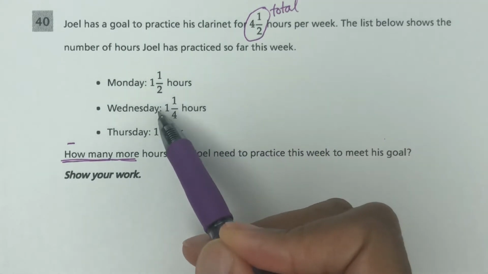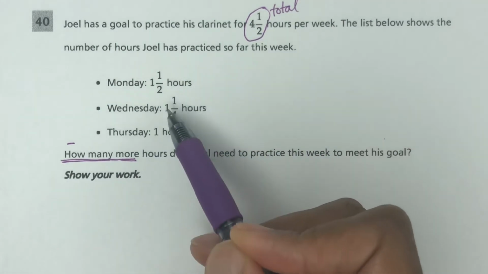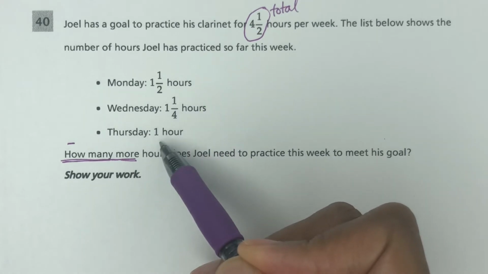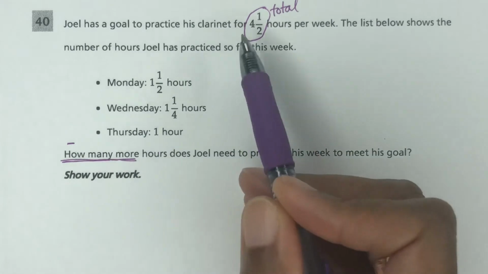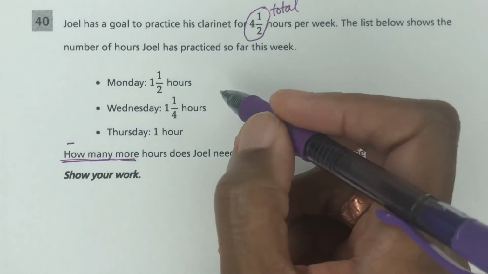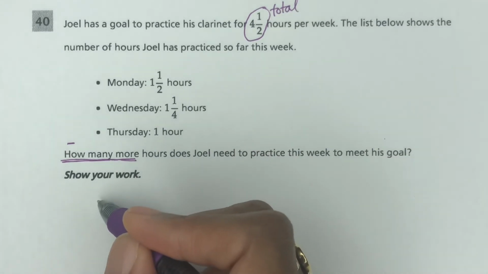So for Monday, Wednesday, and Thursday, we have to add the total hours that he practiced for those 3 days, and then subtract it from the total hours of him practicing his clarinet, right? So where should I do it? Let's do it down here, right? Wait, it says show your work.